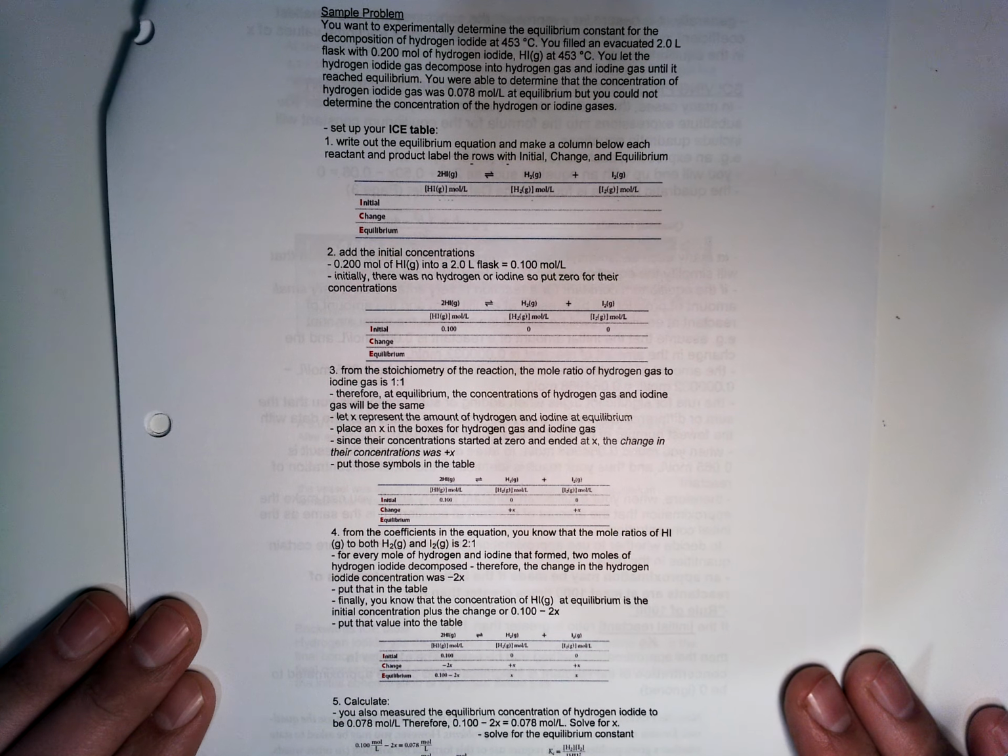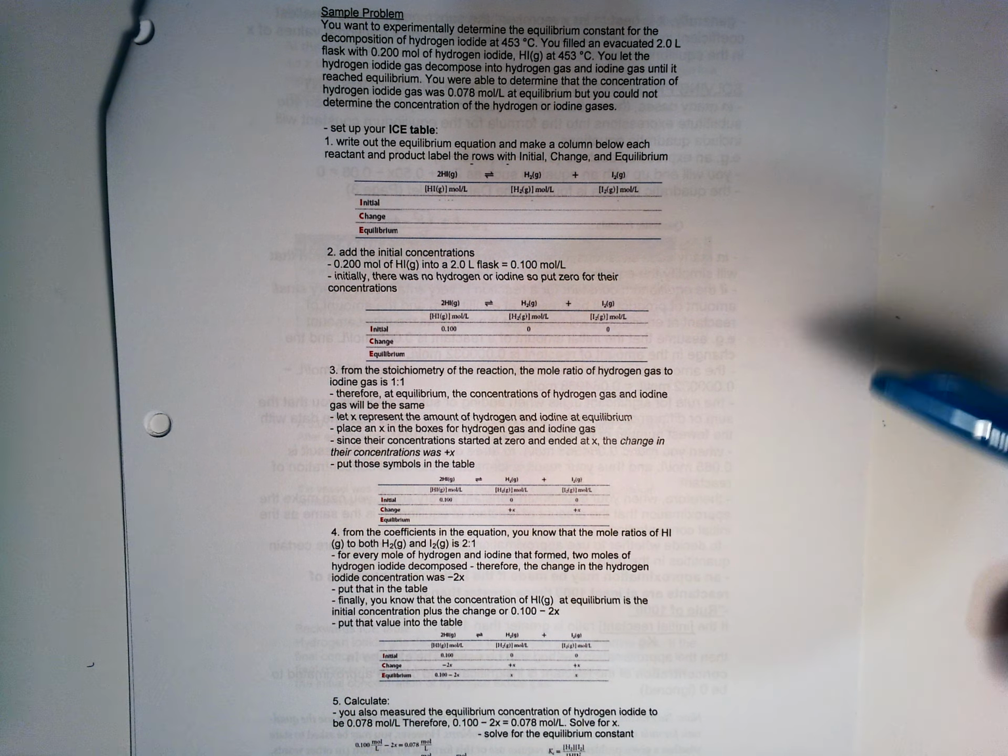So we'll do an example here on the next page, and kind of show you the steps as you're going through, and how to solve for it. So the sample problem: we're experimentally determining the equilibrium constant for the decomposition of hydrogen iodide at 453 degrees Celsius.